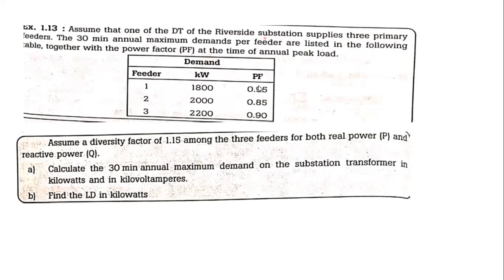This is the kilowatts and this is the power factor. Assume the diversity factor is 1.15 among the three feeders for both the real and reactive powers. Calculate the 30 minute annual maximum demand on the substation in kilowatts and kilovolt-amperes.